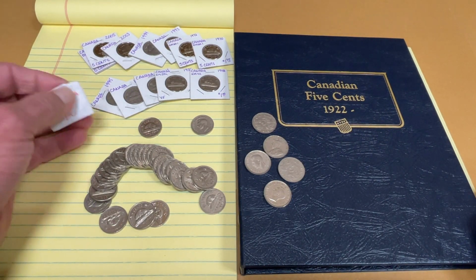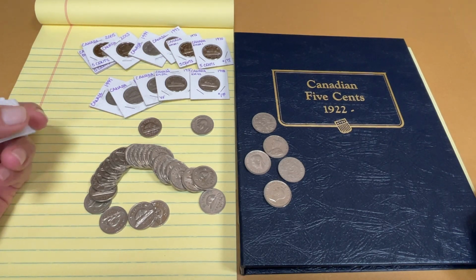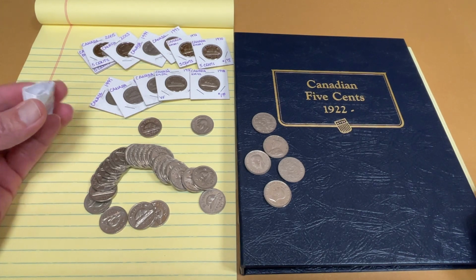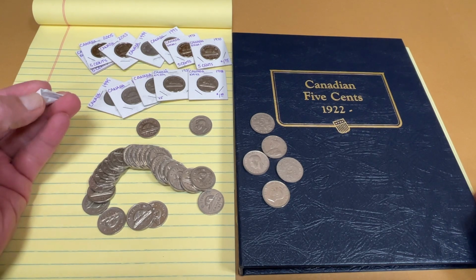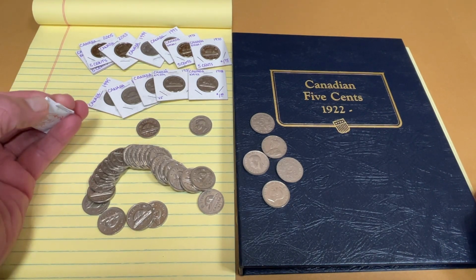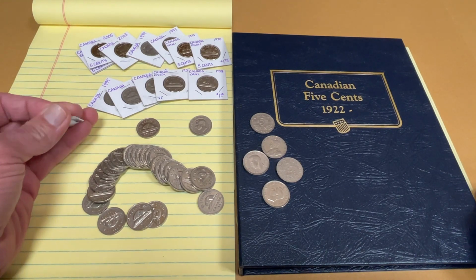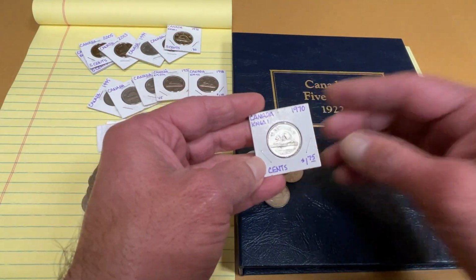Today I have Canadian nickels. So in the last, probably last month, I've stopped by local coin shops and picked up some nickels. Luckily, I came across a bin that had a lot of them, and then also from some coin folders that the shop had.